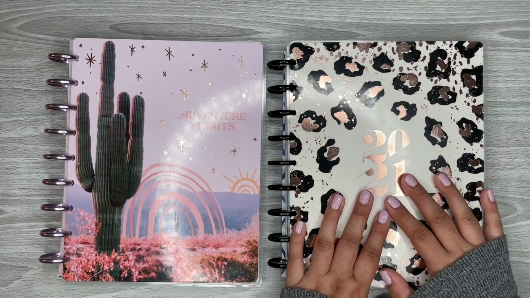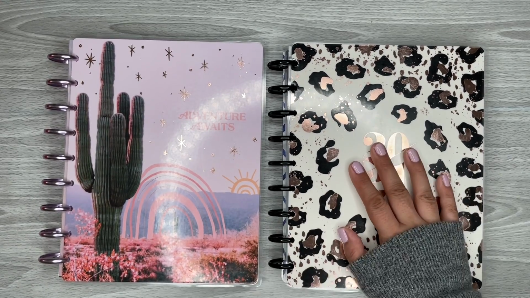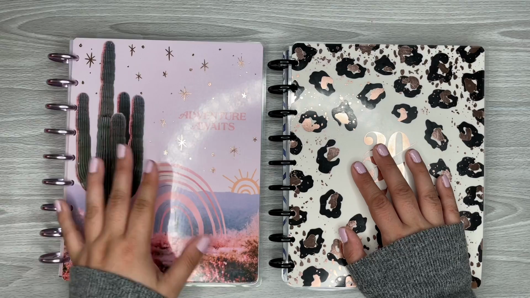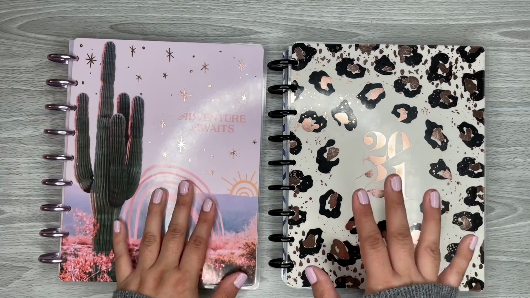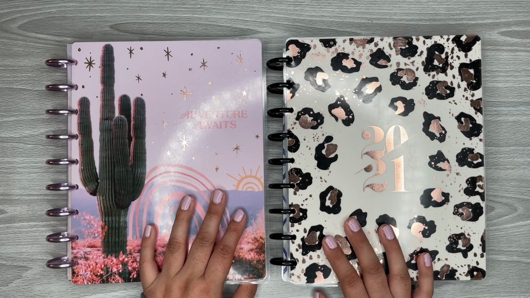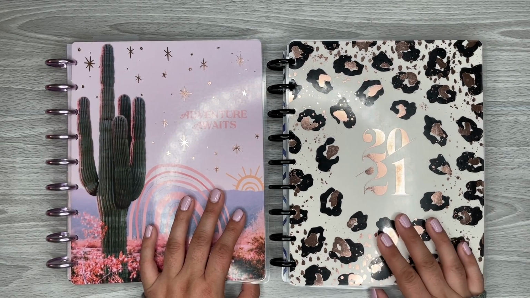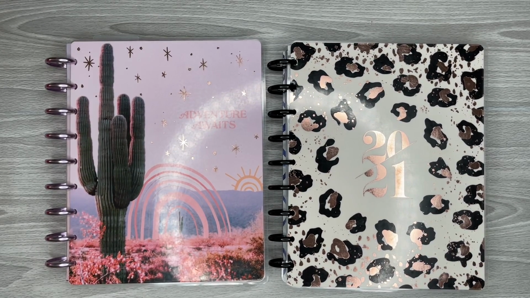This is my catch-all. This one's super important because it has my budget and my daily to-dos and stuff in this one. And then of course my social media planner. That's another daily thing that I have to focus on. So these are the important ones that I need to prep. The other ones I just fill in and get to them when I can. But yeah, that is my setup video for May.